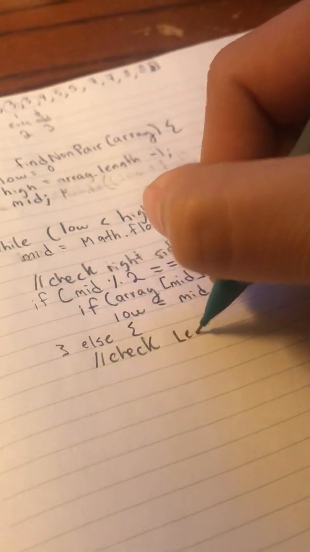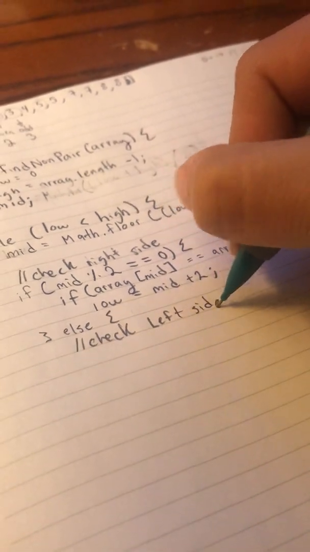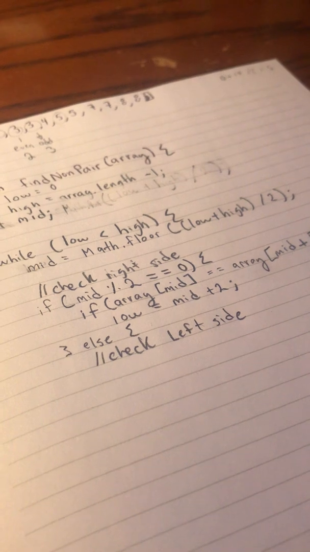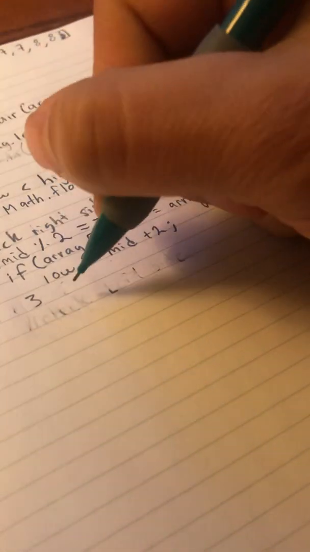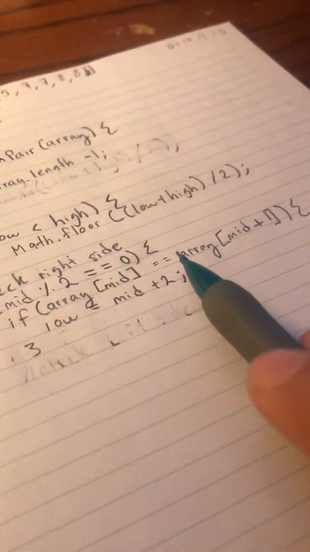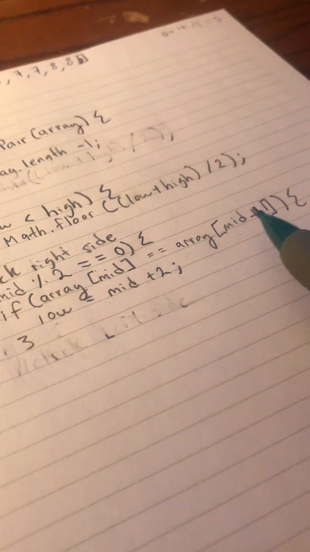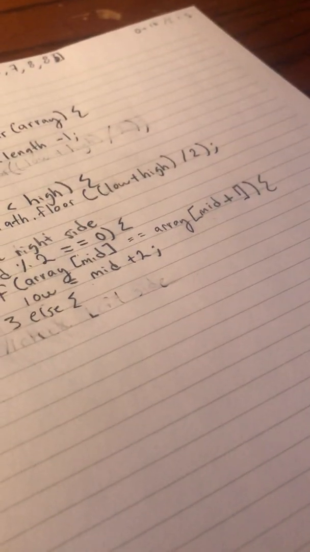And if not, if our mid doesn't happen to be an even number, that means we're going to check the left side. So in the case that it doesn't happen to equal, we're going to check the other side, and we're going to get a new high.